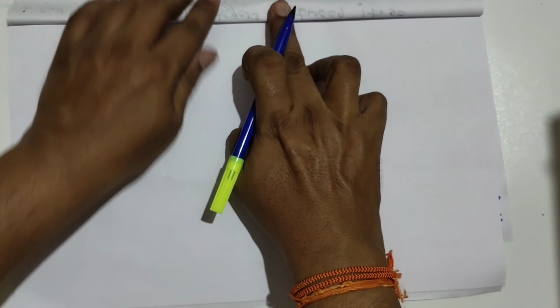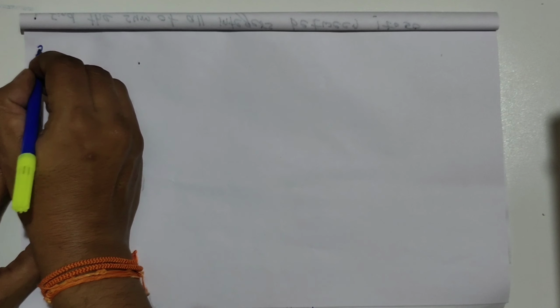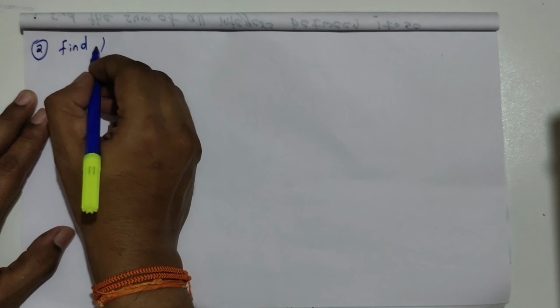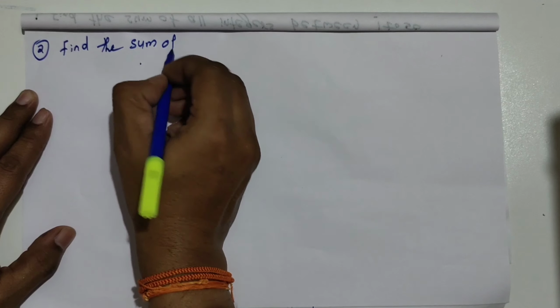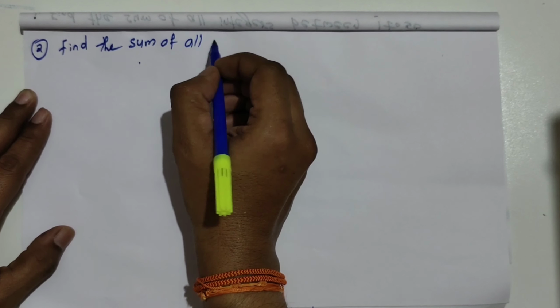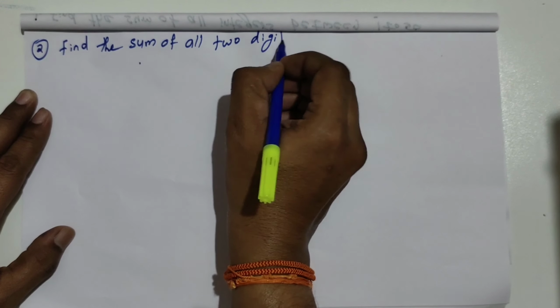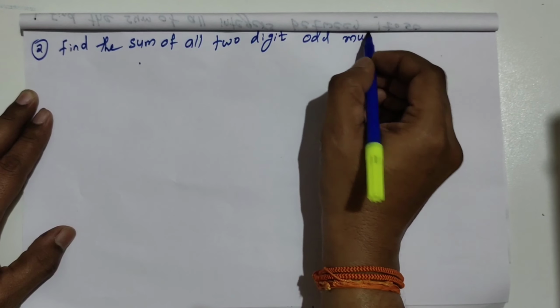And then next, same type, which is interesting, and important. This is also for practice. And the next one is: find the sum of all 2-digit odd multiples of 3.